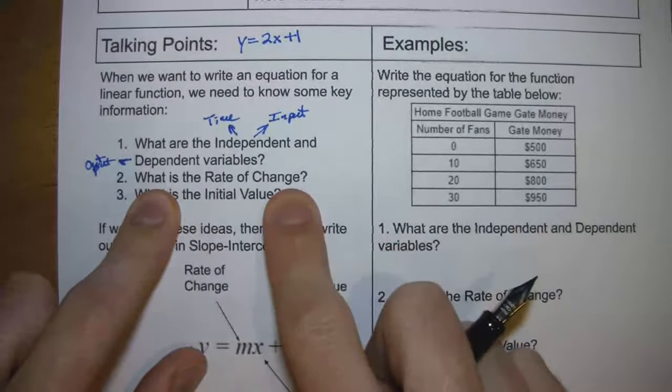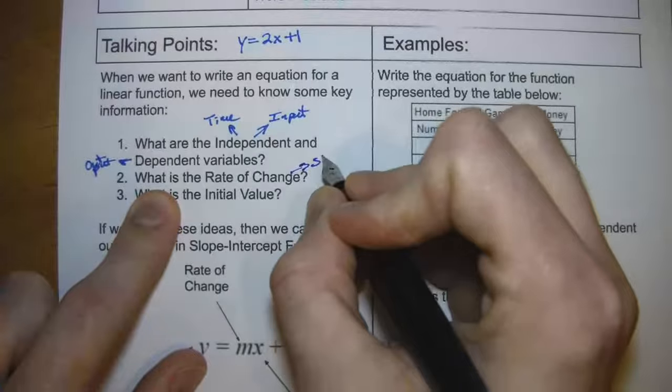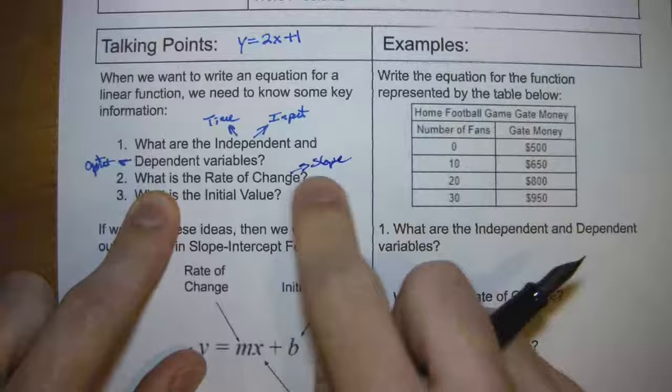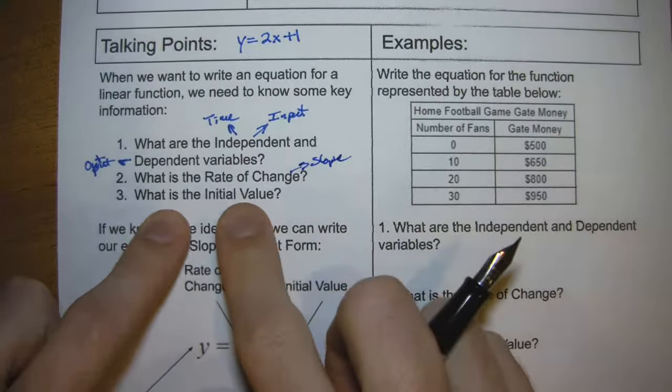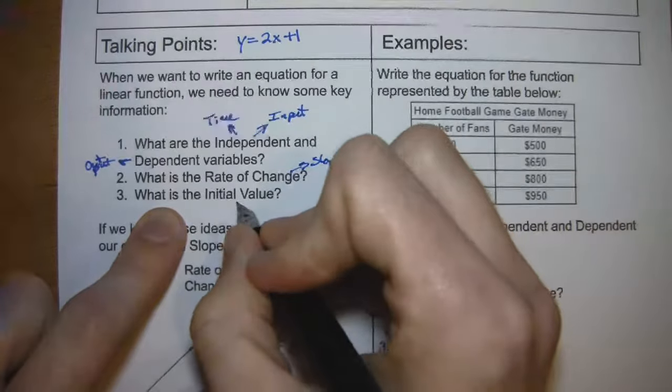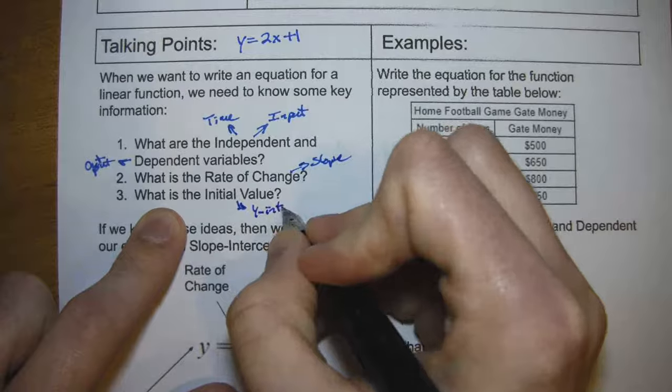We also need to know what is the rate of change, okay? Or another word that we have used in here is slope, right? And again, those words are interchangeable. But how does our situation change? We need to know that. And then finally, what is the initial value? And again, the word that we've also used for that is y-intercept.